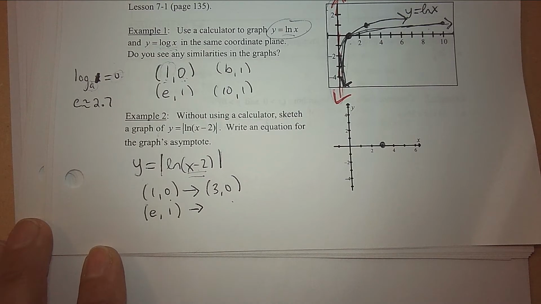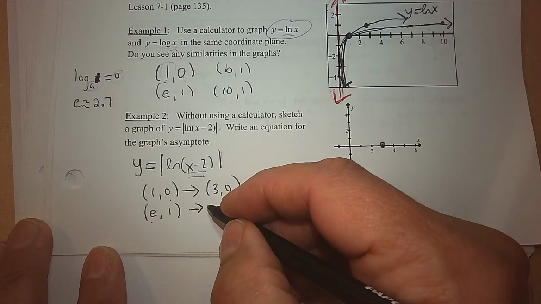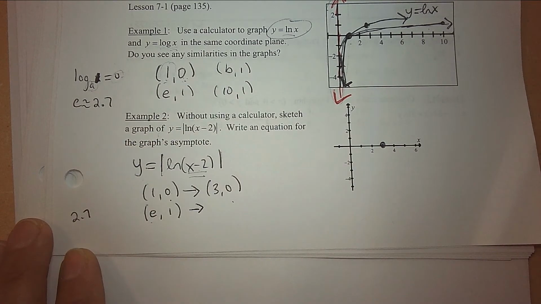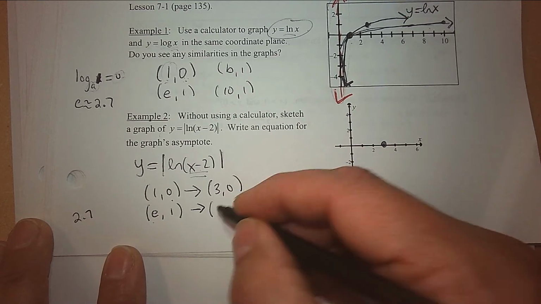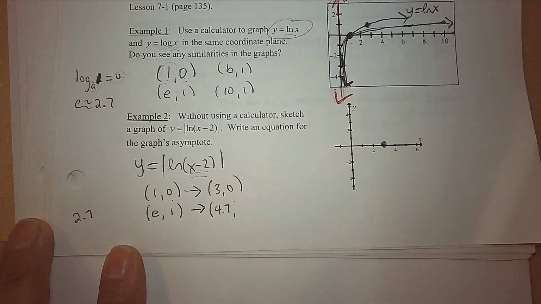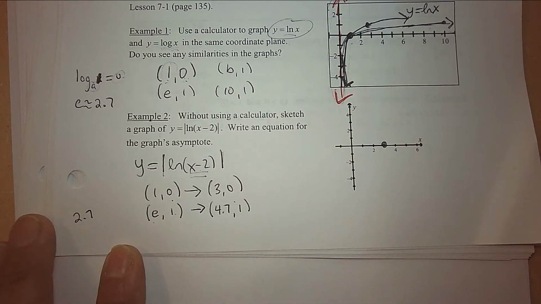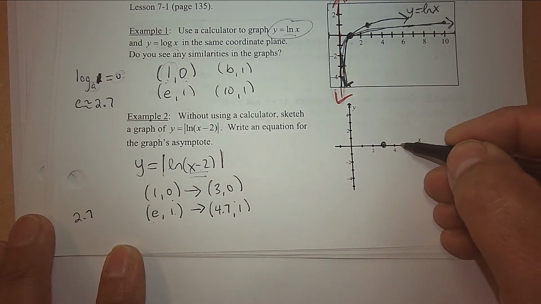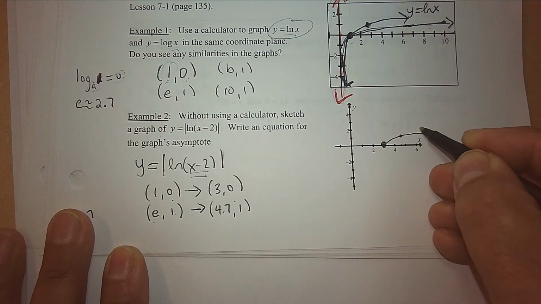Again, how is this going to change? Instead of e, which is about what again? 2.7. What do we do to it? Add 2. So it's about what? 4.7 when you add 2. And the 1, what is that? And the absolute value of that is still 1. So at 4.7, you go to 1, and you can see the picture going to the right. Correct?